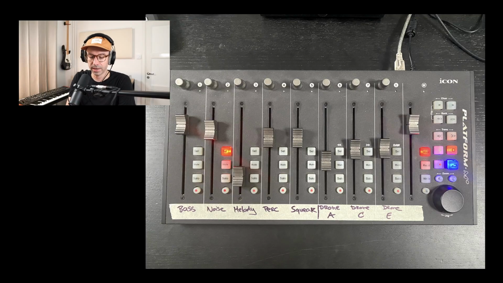So I have a MIDI controller, the Icon Platform M Plus. I'll show you a picture now. And I have 8 faders that are controlling the volume of the 8 channel volumes in Ableton. And I wrote down on a piece of tape at the bottom what are the different channels. So the first one is a bass and a noise, melody, percussive sound, this kind of melodic squeak. And then the last 3 are the drone, A note, the C and the E.